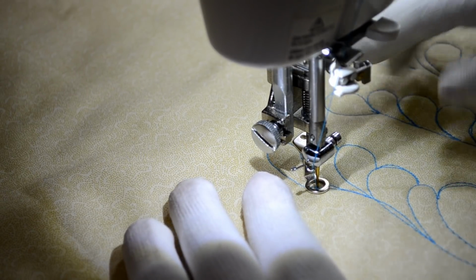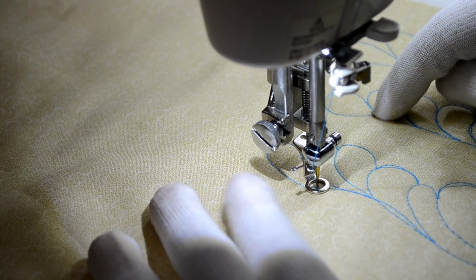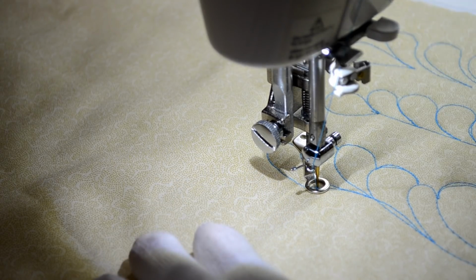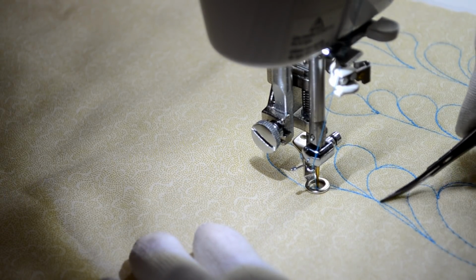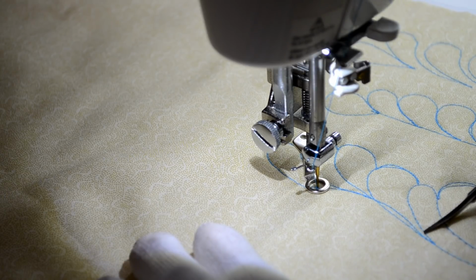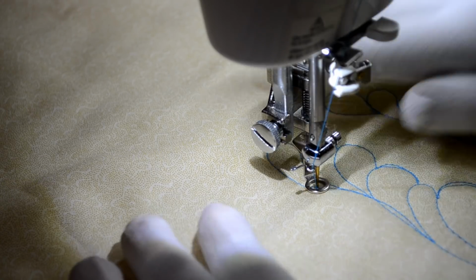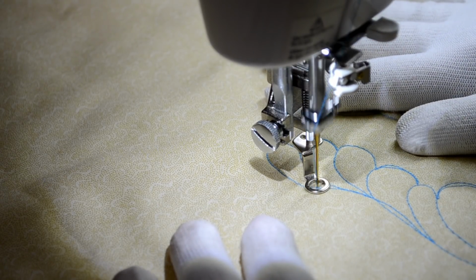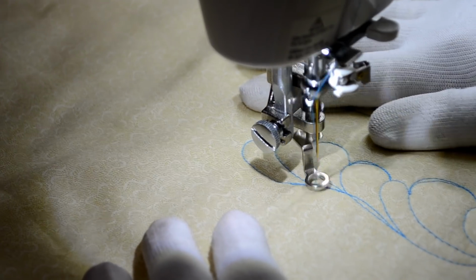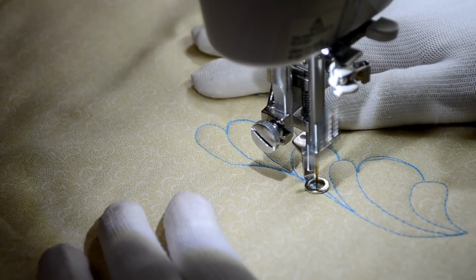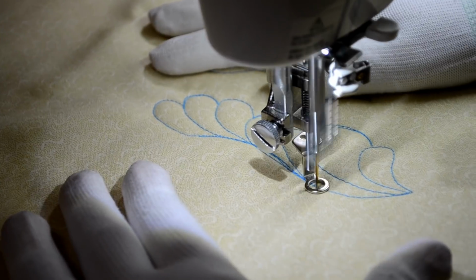Now I'm going to take advantage of a mistake that I made, because right here, when I came up, I didn't stay on the spine. So I'm just going to accentuate that by coming down and making it look like it was supposed to be that way.